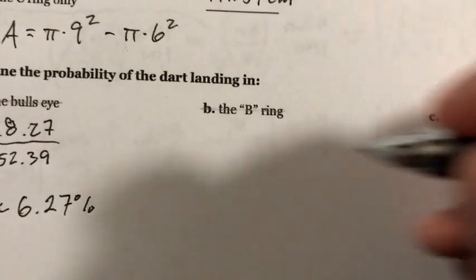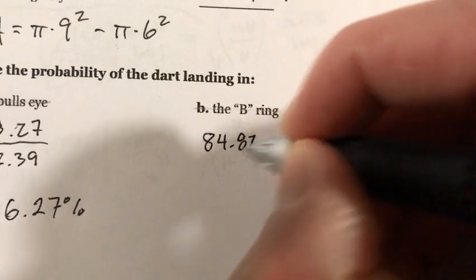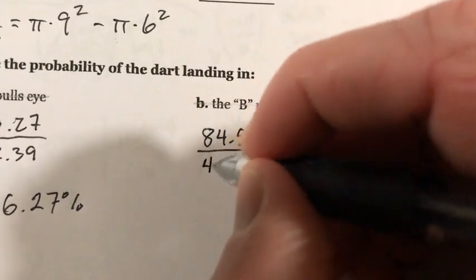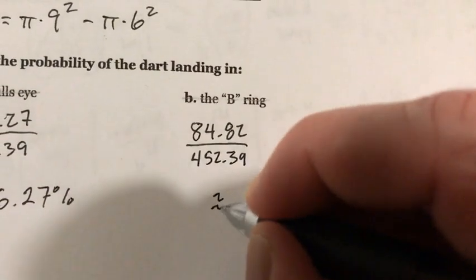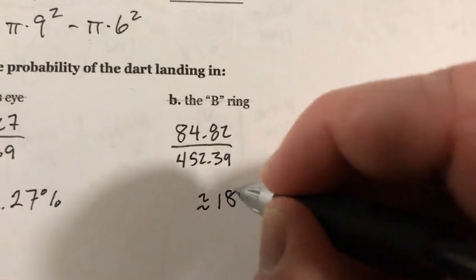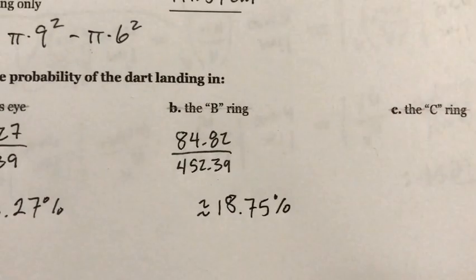The area of the B ring, I found that was 84.82 divided by the whole thing, 452.39, and that's about 18.75%. A little bit bigger probability there.